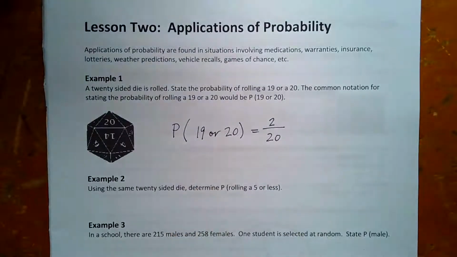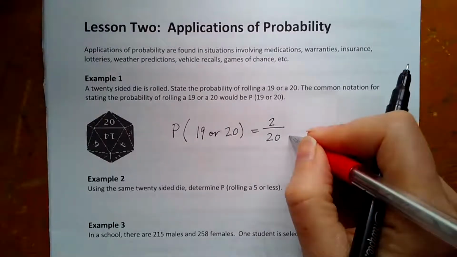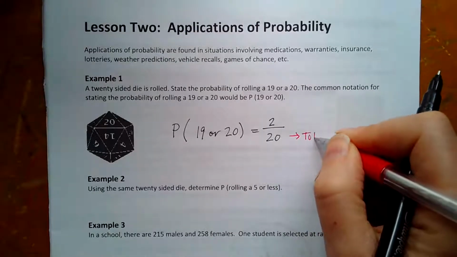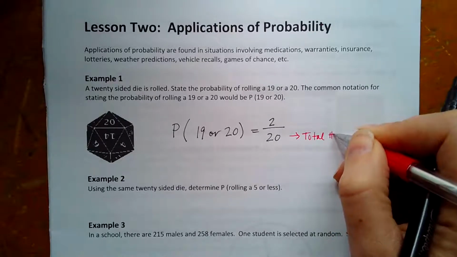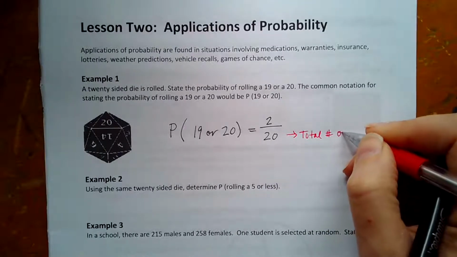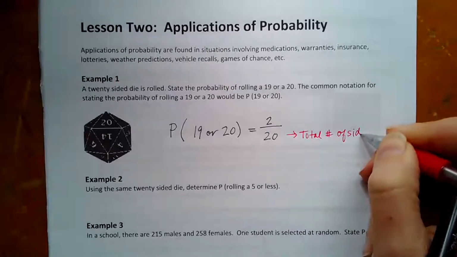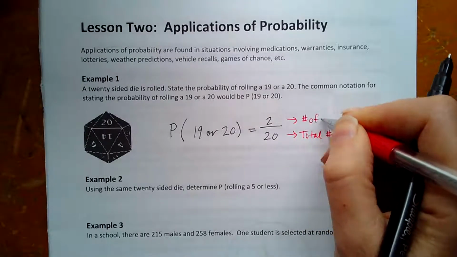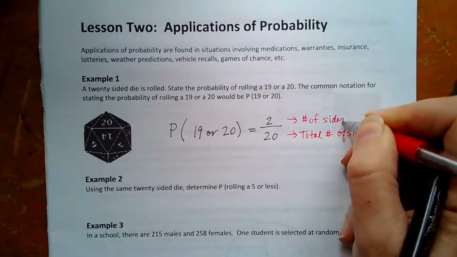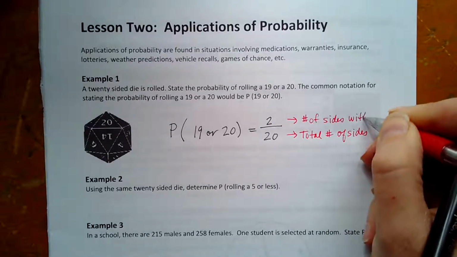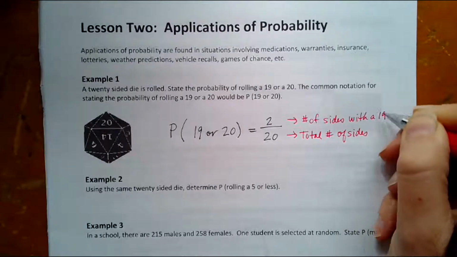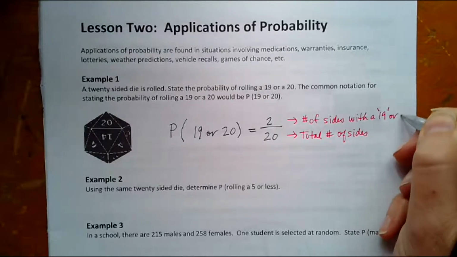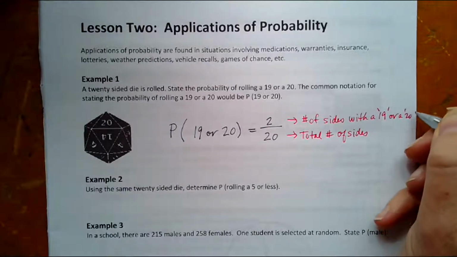So that's just review from last week, right? The bottom number is the total number of what we're looking at. So in this case, it would be the total number of sides on the die. And this is the number of sides with a 19 or a 20, right?